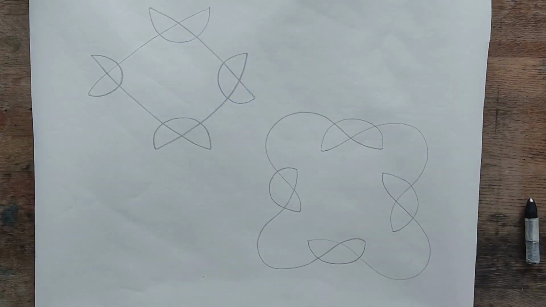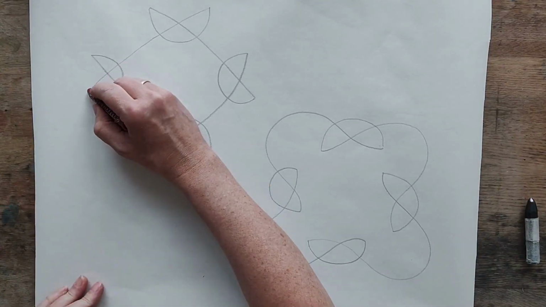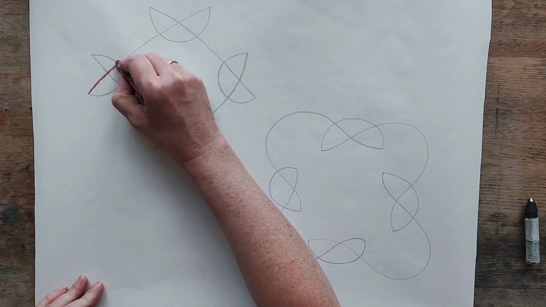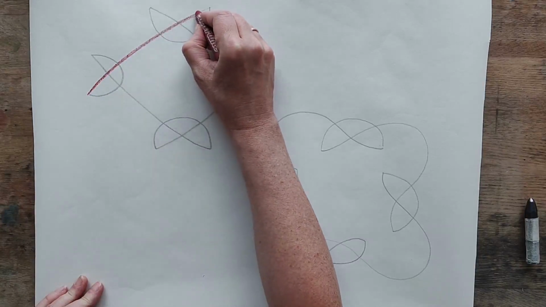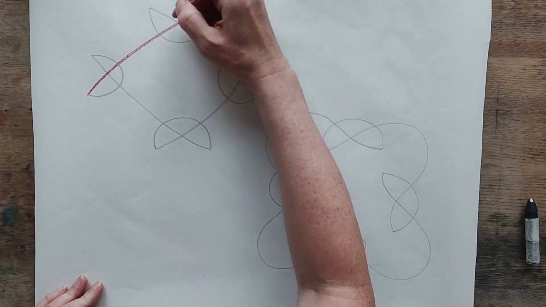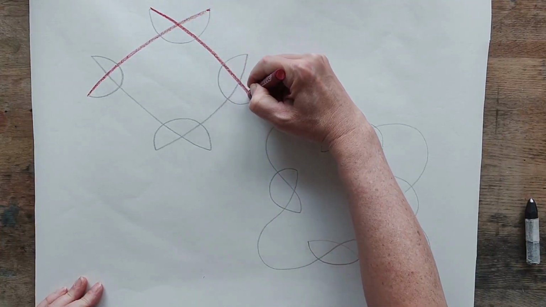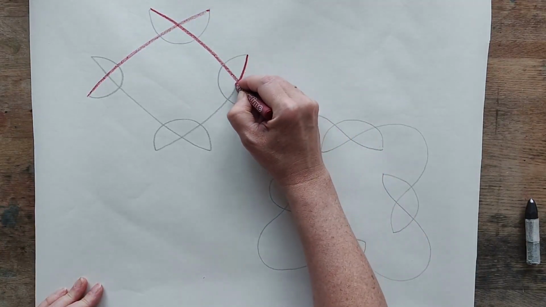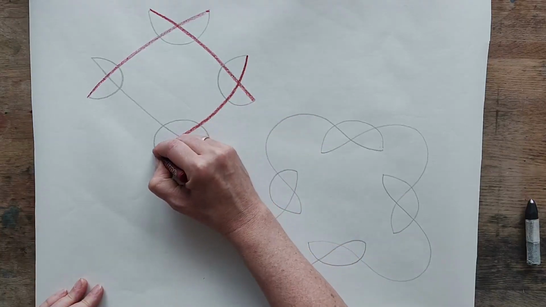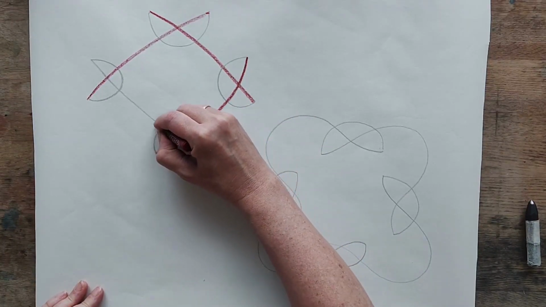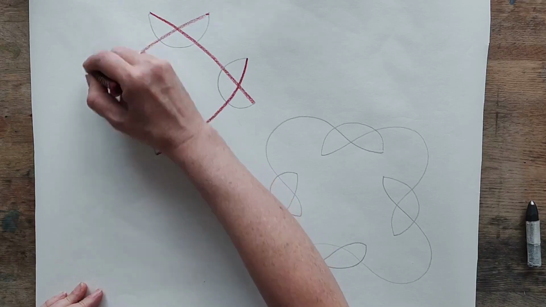And in order to really illustrate the difference, I'm going to just draw up with a crayon here. So here, the connecting lines, or the red lines, they're straight in the first form.